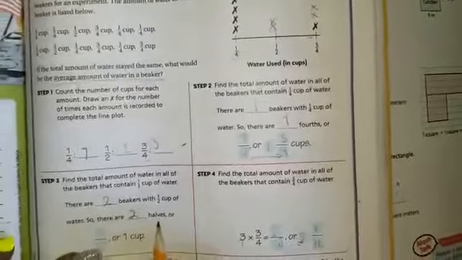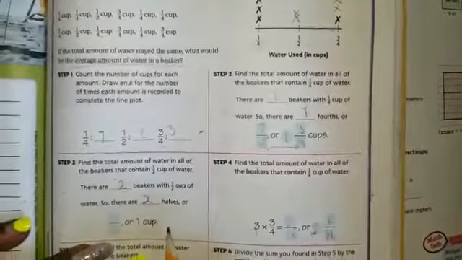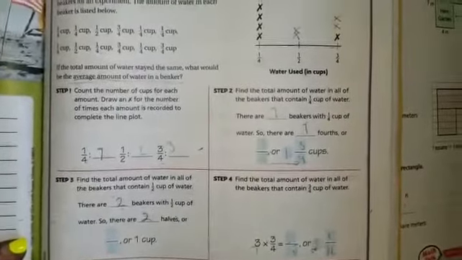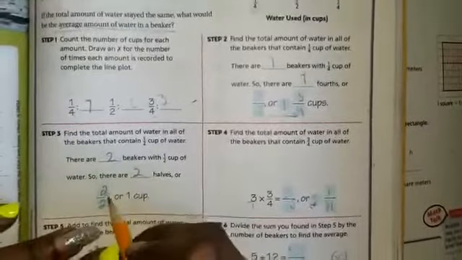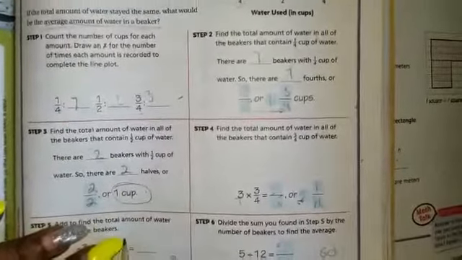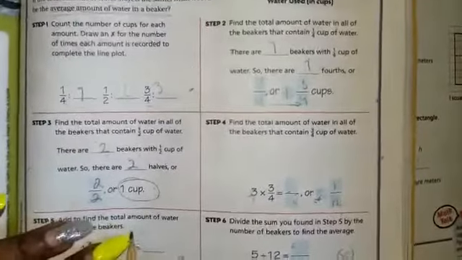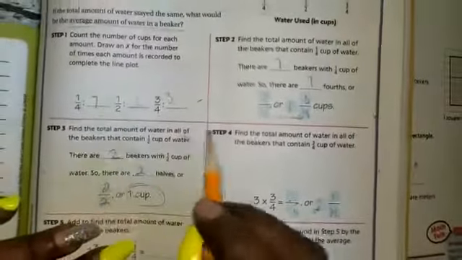So there are 2 halves, or if you want to put it like that, it's going to be 2/2, or 2 divided by 2 equals 1 cup. Can you see that? Good. You can pause it if you want to check it out.